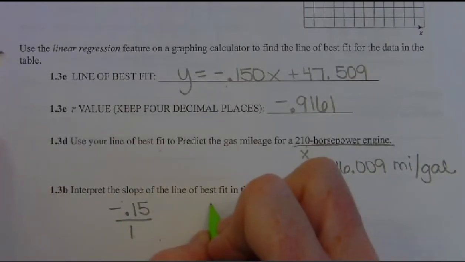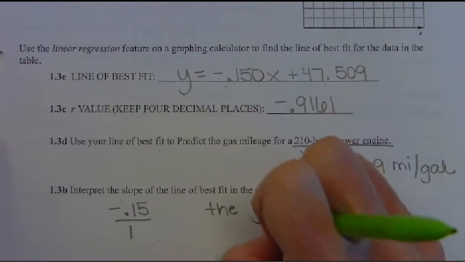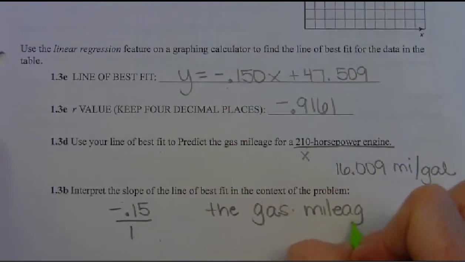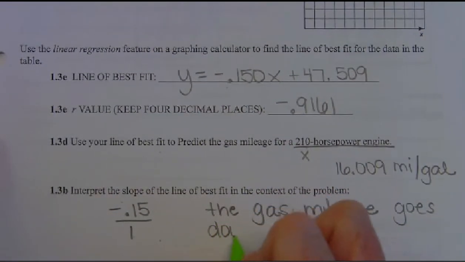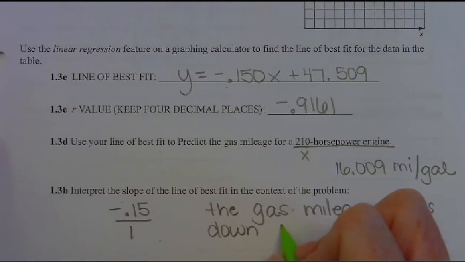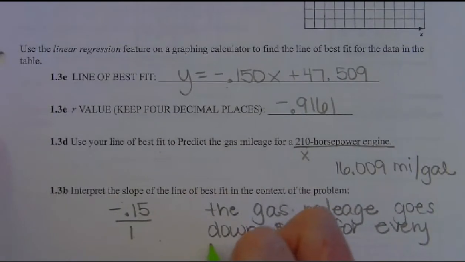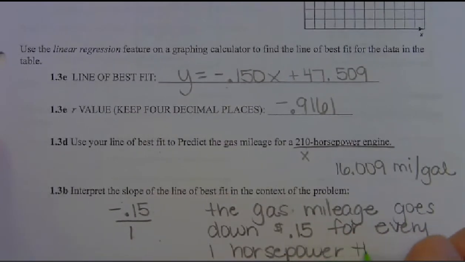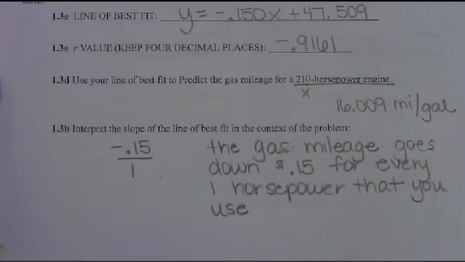So what this says is the gas mileage goes down, and it's down because it's negative, 15 cents for every 1 horsepower that you use. And that's our interpretation.